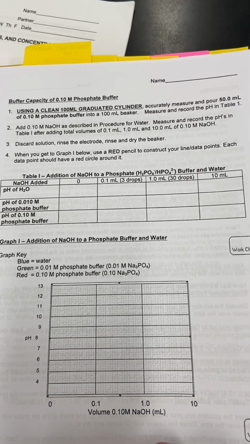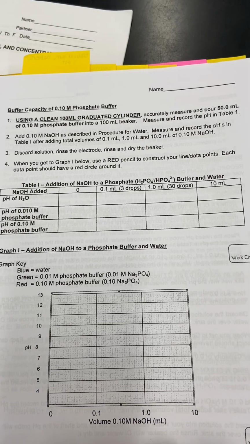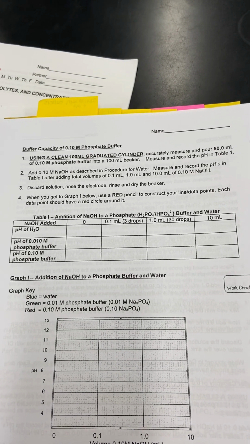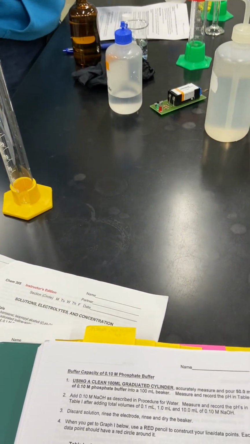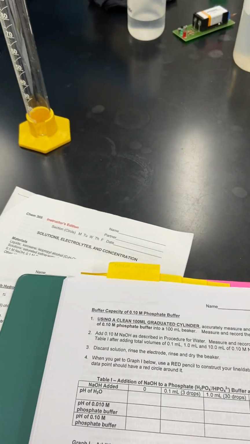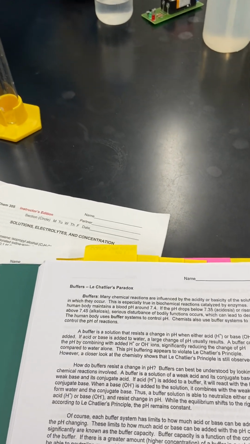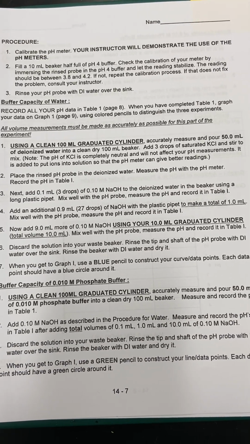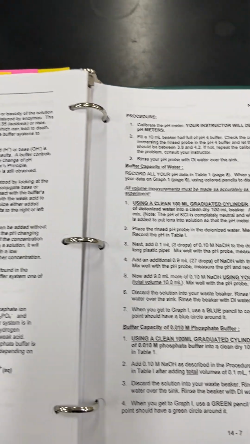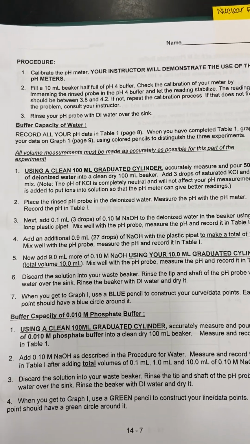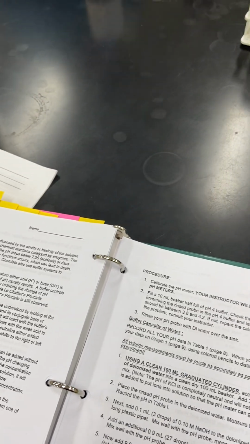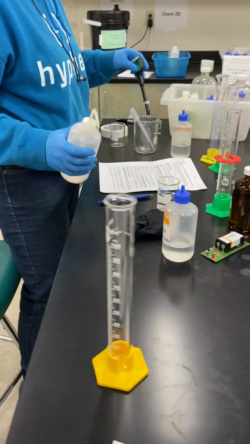Okay? So Simone is going to give you the pH of pure water first. Is that good? Are you ready to do that? Almost. Okay, she's still working it out. Saturated potassium chloride first. So we're following these procedures right here. So we would expect the pH of pure water, hopefully, to be somewhere around 7. And so we'll see how it goes here.